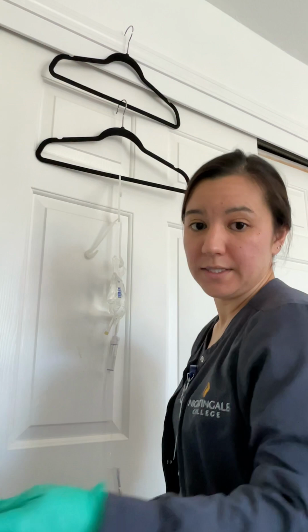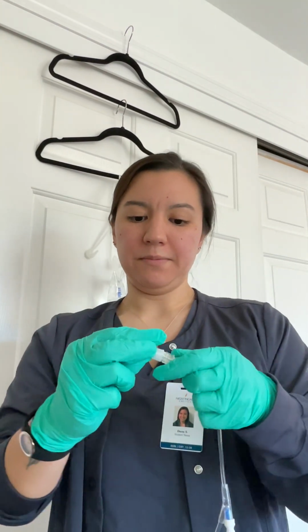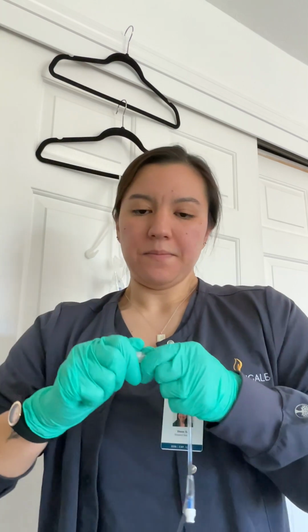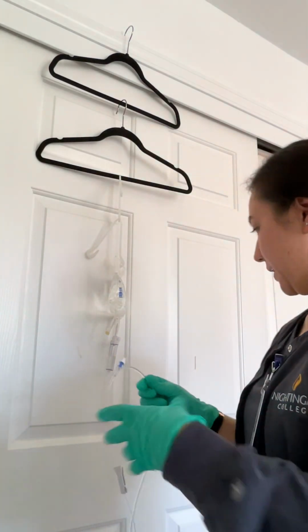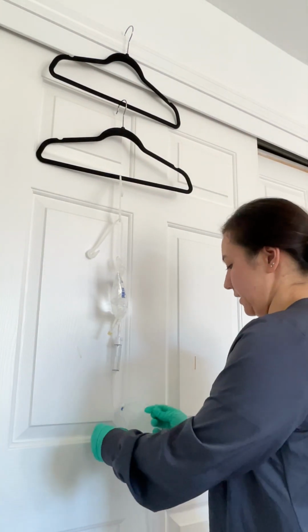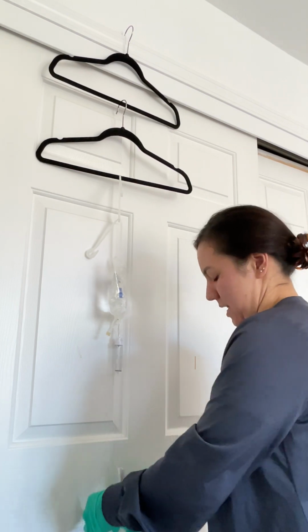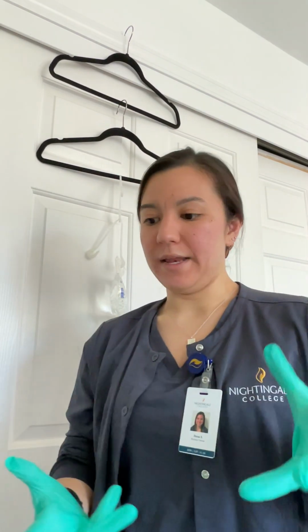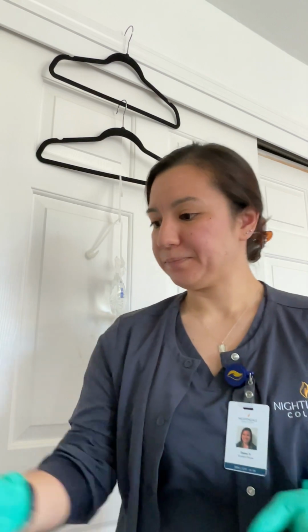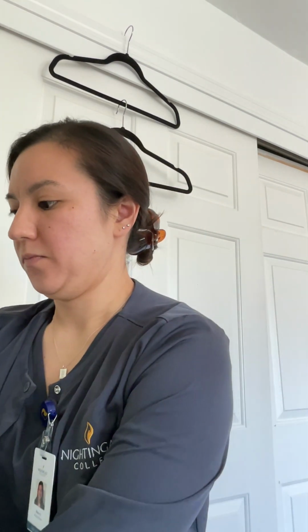Alrighty, so that one is done. I'm going to put the adapter end back covered. We're going to hold off on doing anything with this one. And now we are going to spike our medication bag. So I'm going to take this one off.